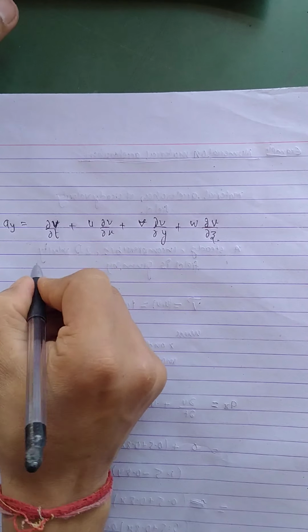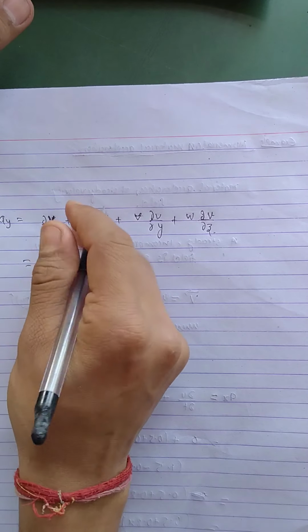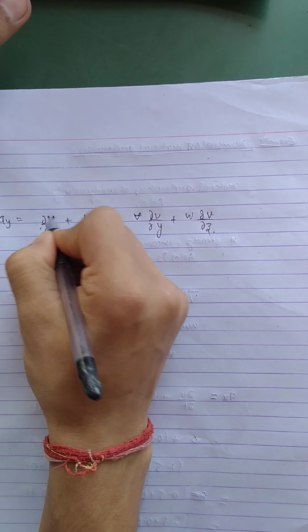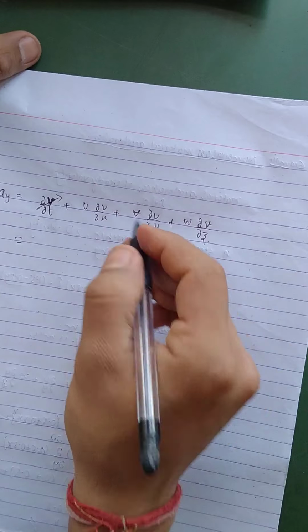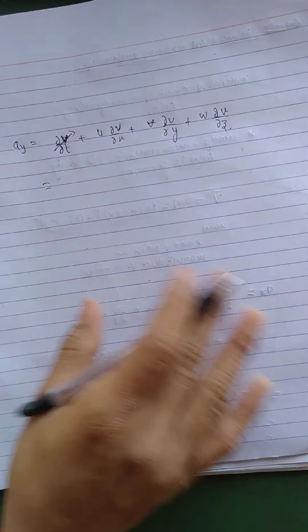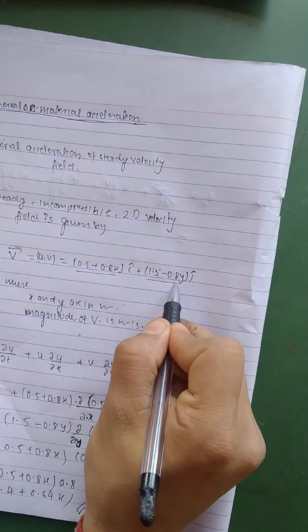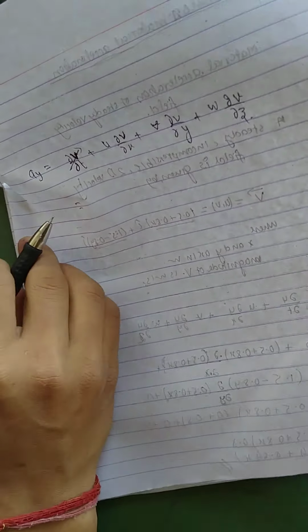Again there is no time function here, so it becomes 0 directly. And v is in terms of y only.